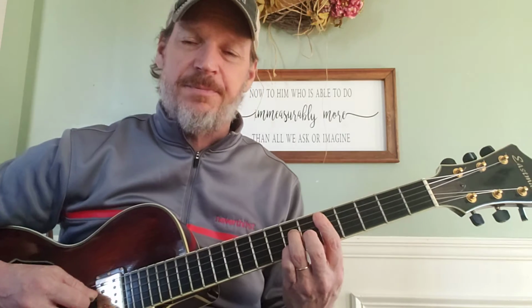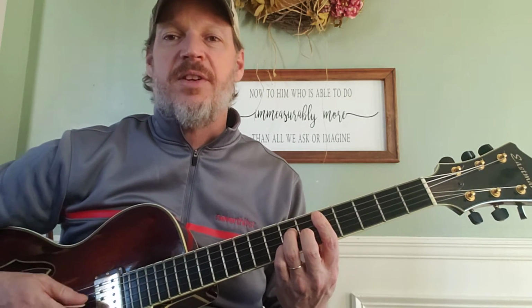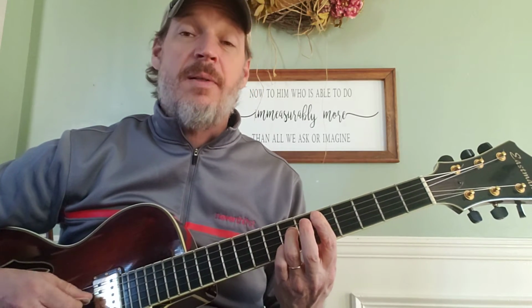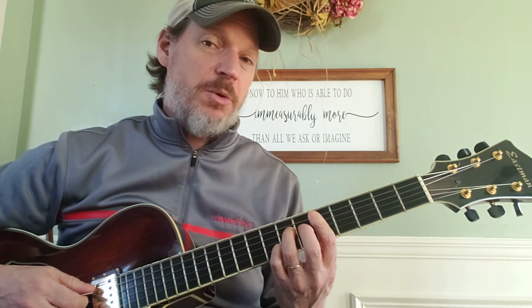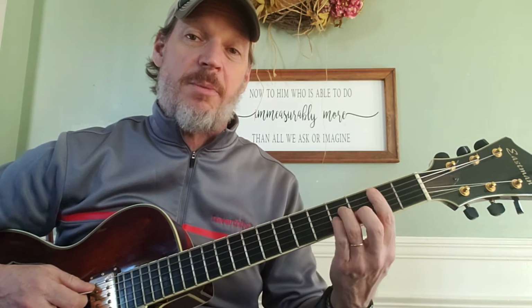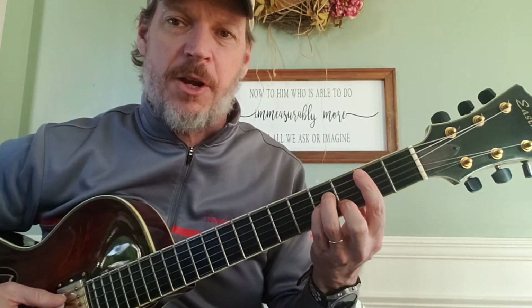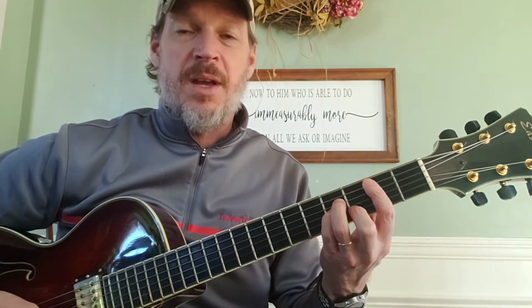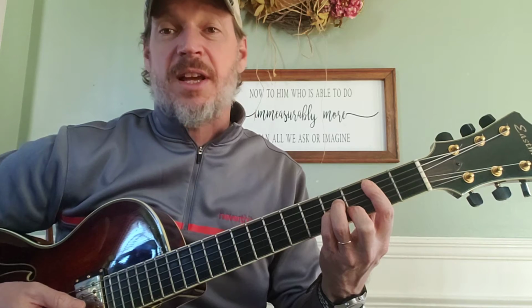D major 7, D7. Now, then you're going to play B minor, which is not going to be an open chord like A minor was, but it's going to be the same formation. You're going to play B minor, the 2nd fret, and then you're going to play B7, much like I played A7.